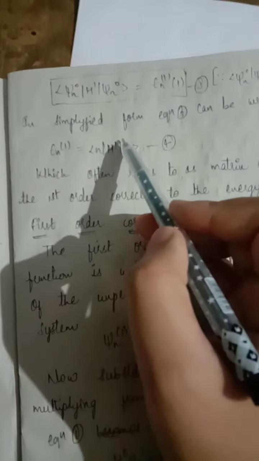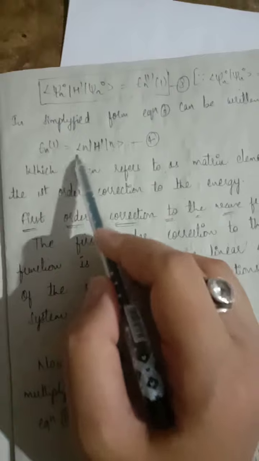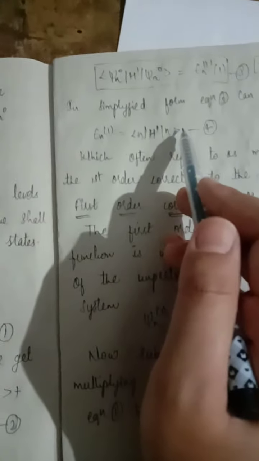Because psi n of 0 is a normalized function, and the bracket of psi n of 0 with psi n of 0 has a value equal to 1. So in simplified form, this equation can be written as En of 1 is equal to bracket of n H dash n. Instead of psi n, we are just using n. So this is the first order correction, only for the energy.